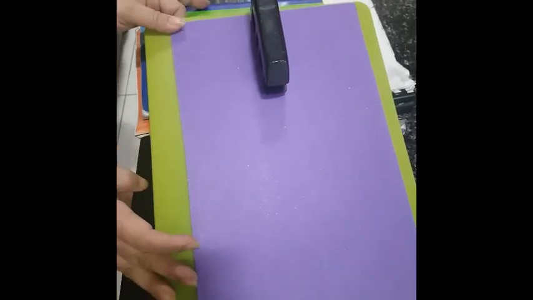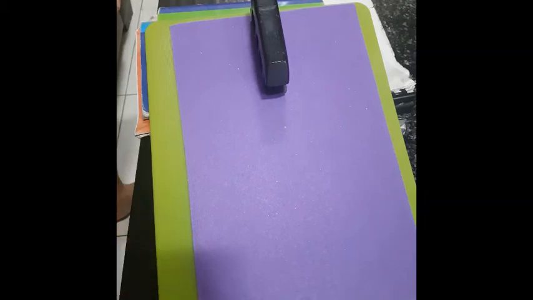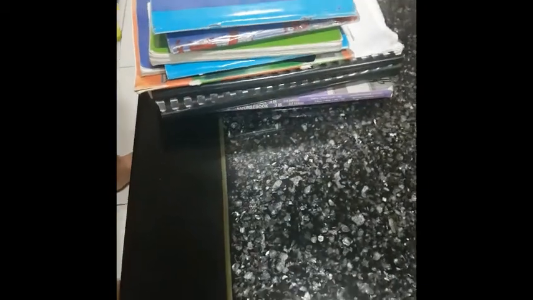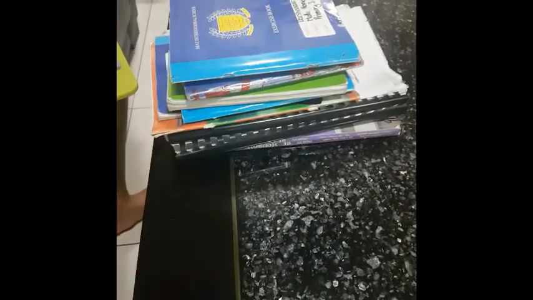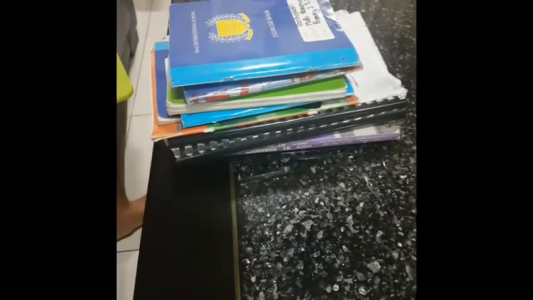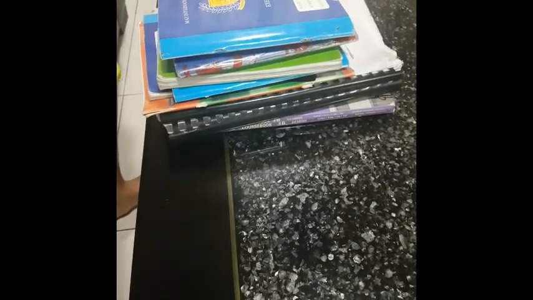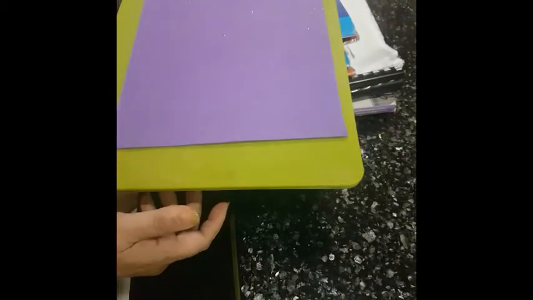So we need to put some more books. It isn't sliding yet, so we need to put some more books. Oh, okay. So now it fell off. So you see I have put so many books before the block can move. So in this way we can try all the other materials also.